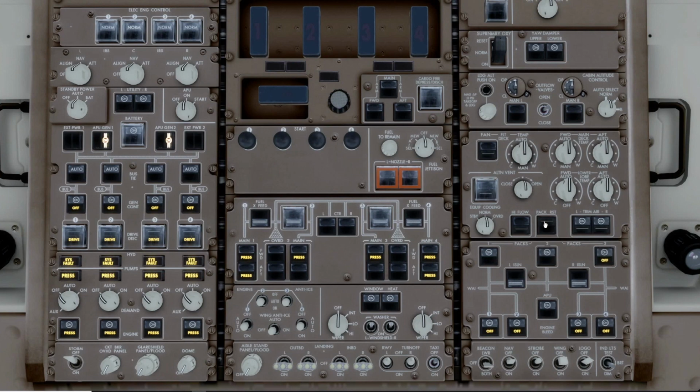We check that the pack reset switch, it's a momentary switch, so it's out with no light indication. And the isolation valve, left and right are open. The APU switch is on, no light, and the engine bleeds are on with the off lights illuminated. Beacon off. Nav lights normally would stay on. PMDG always turns it off, but normally they'd stay on, so we'll turn it on. Strobe off, wing off, logo as desired.